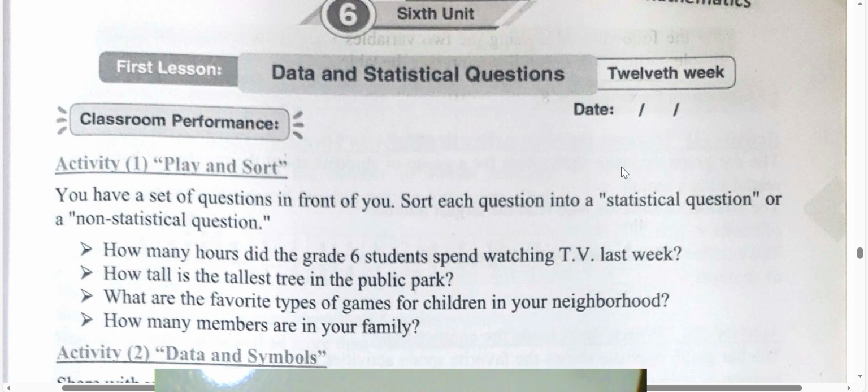Grade 6. Today we'll explain the difference between statistical and non-statistical questions at weekly assessment number 12, and we will know the histogram, line plot, statistical, non-statistical, and all things about data. Okay, first we must know the difference between statistical question and non-statistical question.